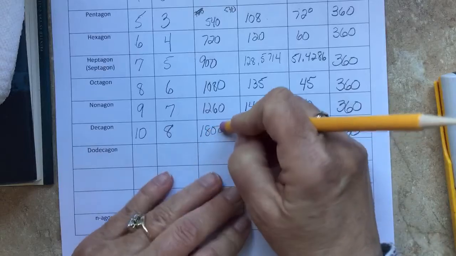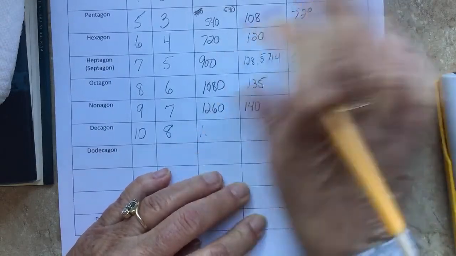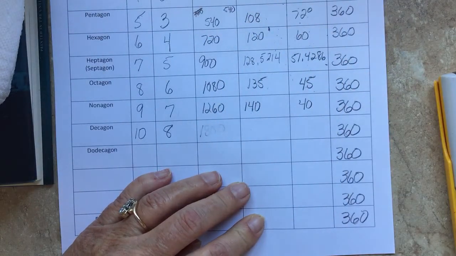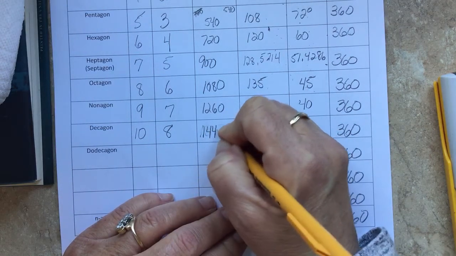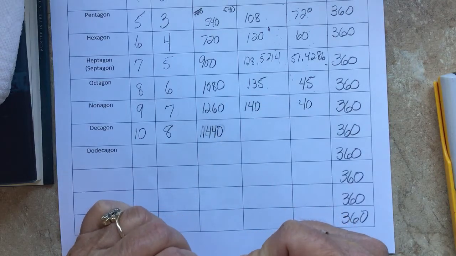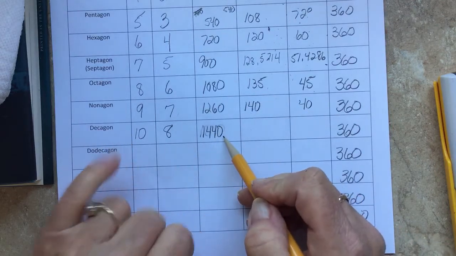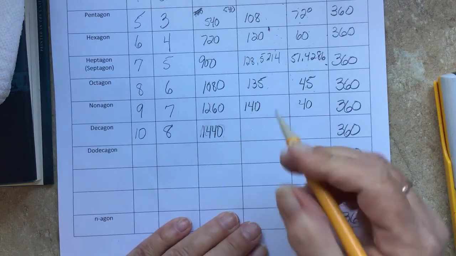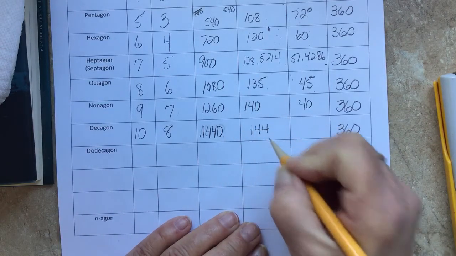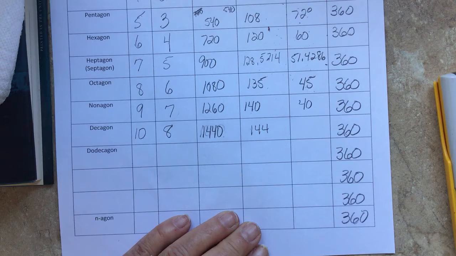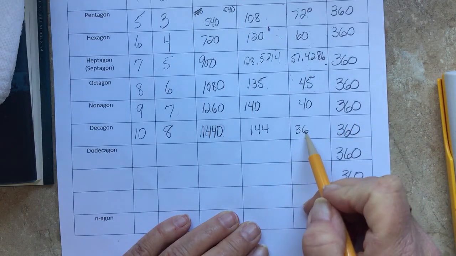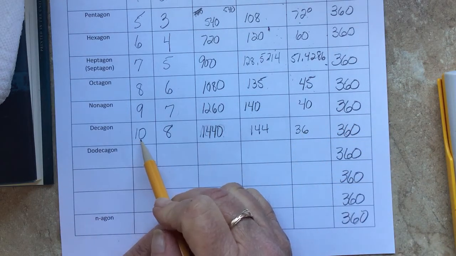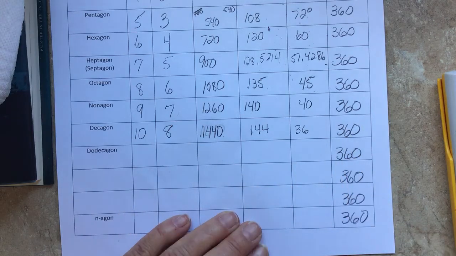Oops, I'm sorry. 8 times 180 is going to be 1440. 1440 divided by the 10 angles is going to be 144. 180 minus 144 gives me 36. If I have 36 degrees and 10 exterior angles, 360, we're good.